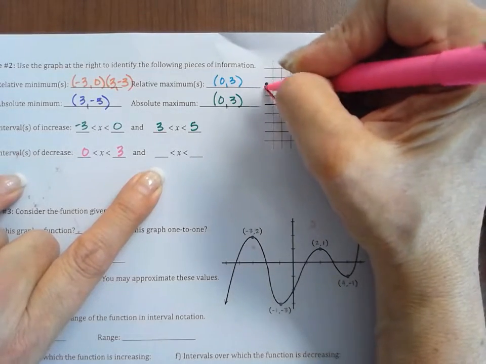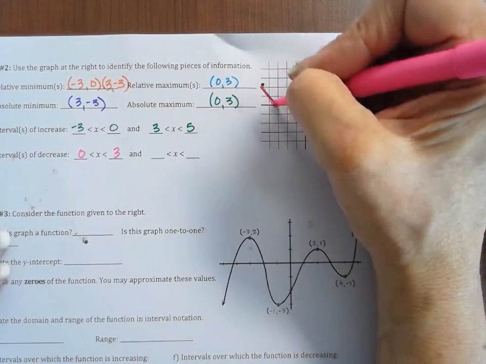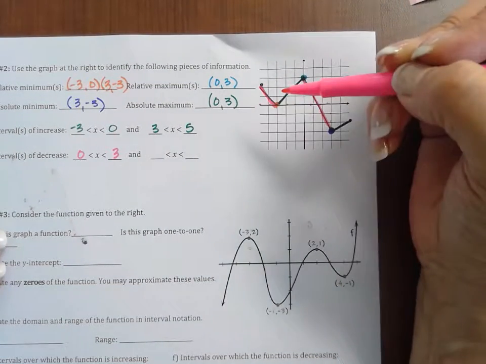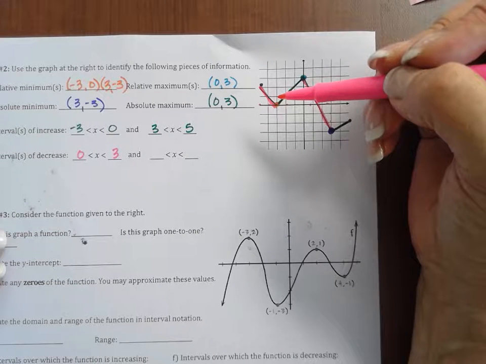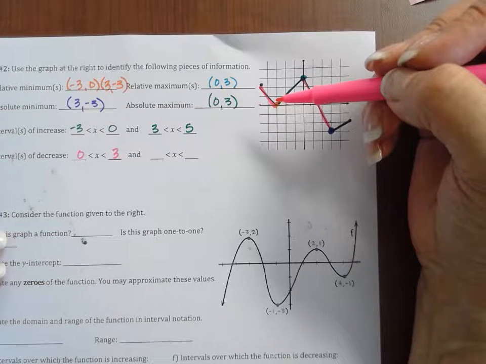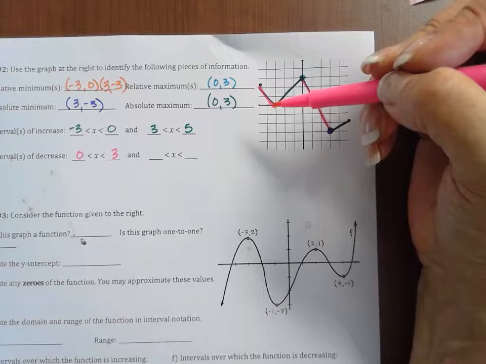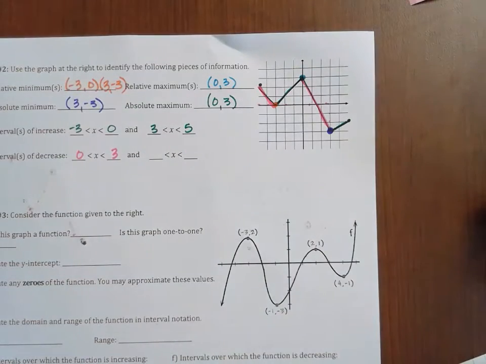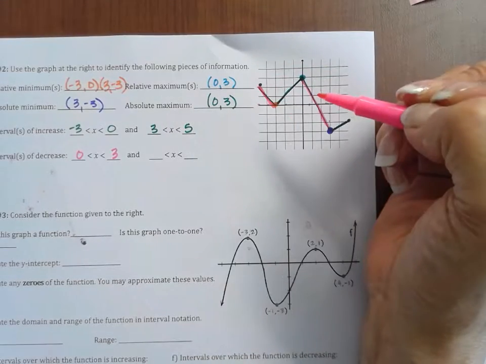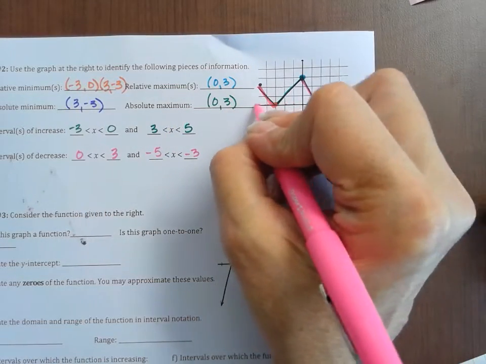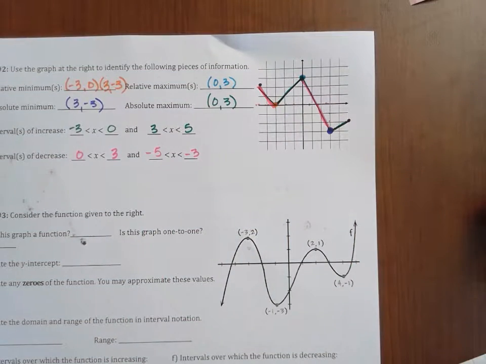Right here. So what's my interval going to be? Ryan, want to help him out? Interval of decrease. -5, -3. Let's see, 1, 2, 3, 4, 5, 1, 2, 3. Yep, I'm good with that one.